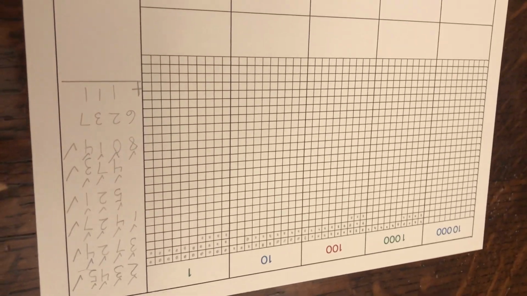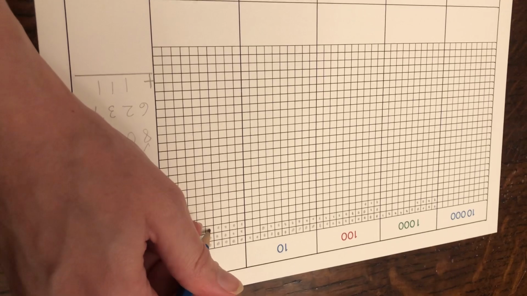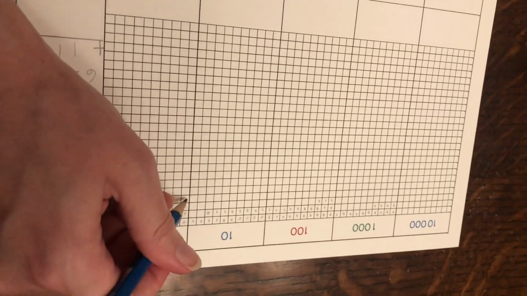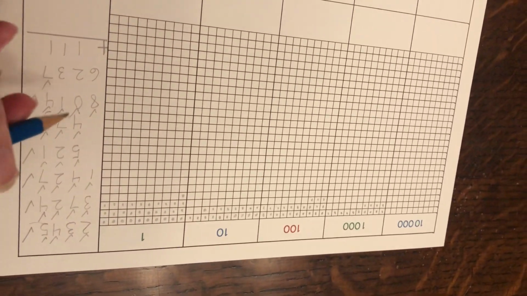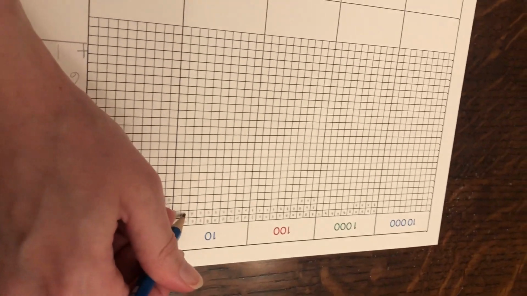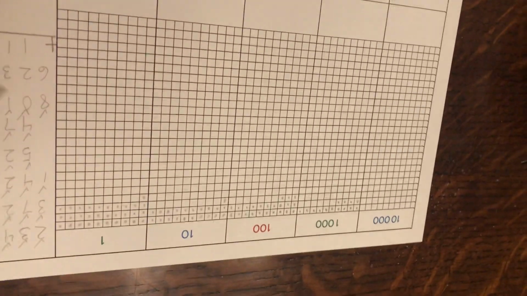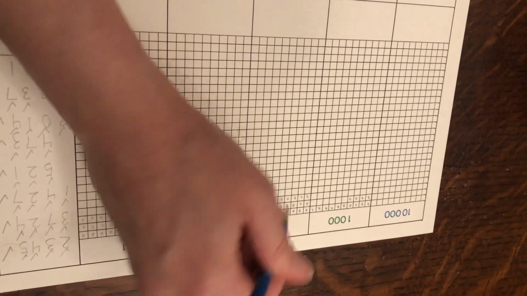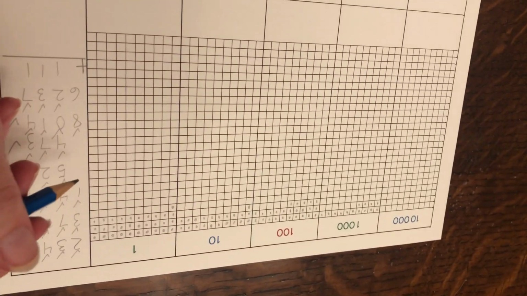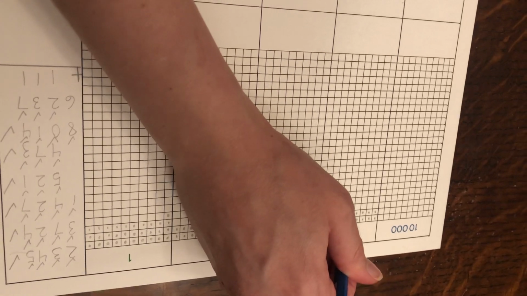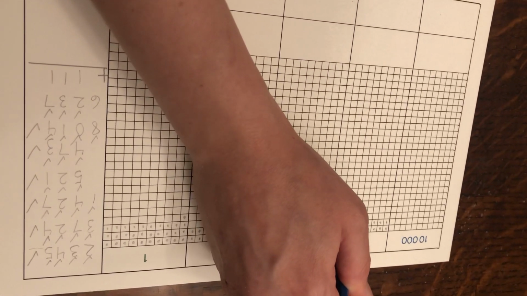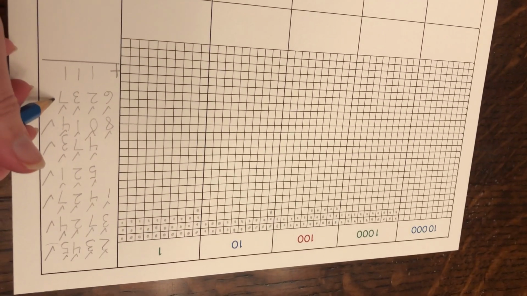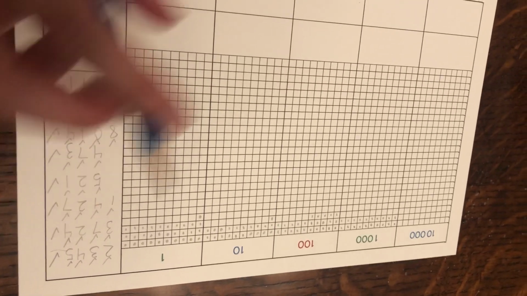6,237. How many units do I have? 7. 1 unit, 2 units, 3 units, 4 units, 5 units, 6 units, 7 units. How many tens do I have? 3. 1 ten, 2 tens, 3 tens. How many hundreds do I have? 2. 100, 200. How many thousands do I have? 6. 1,000, 2,000, 3,000, 4,000, 5,000, 6,000. And we've got to check it off. So we finished recording that whole number. Let's read our last number.